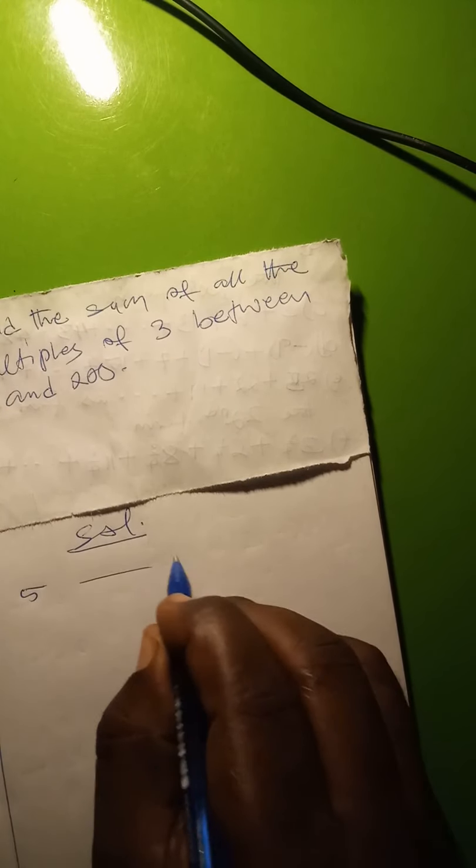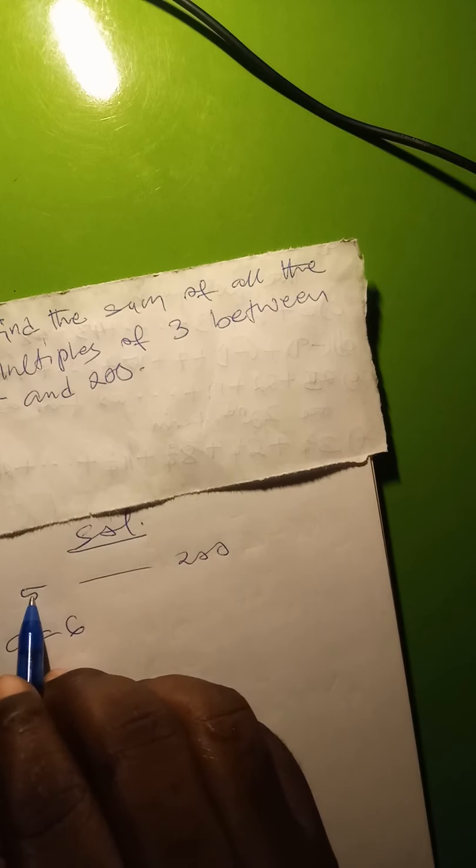So we're going to have 5 and 200 like this. I'm finding all the multiples of 3 in this interval. So the first multiple of 3 I'm going to encounter here is going to be 6. A is going to be 6. 5 is not, so 6 is a multiple of 3. So the next number is going to be 9. So that suggests that my D is equal to 3.